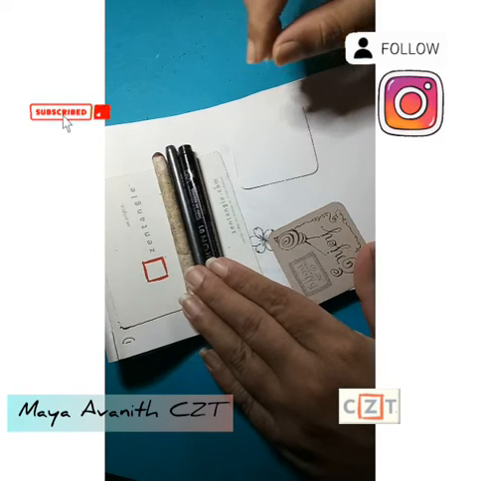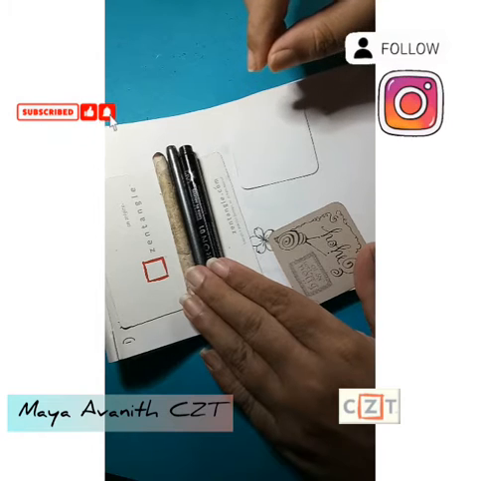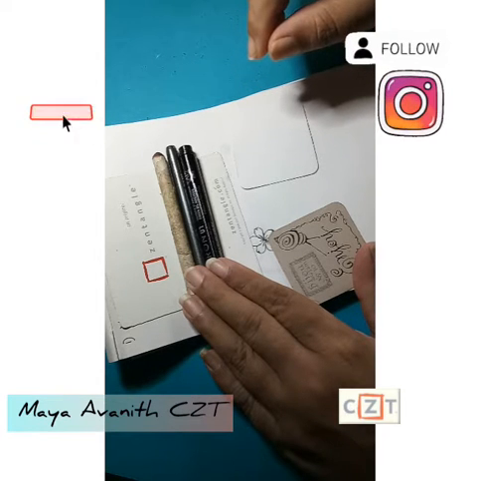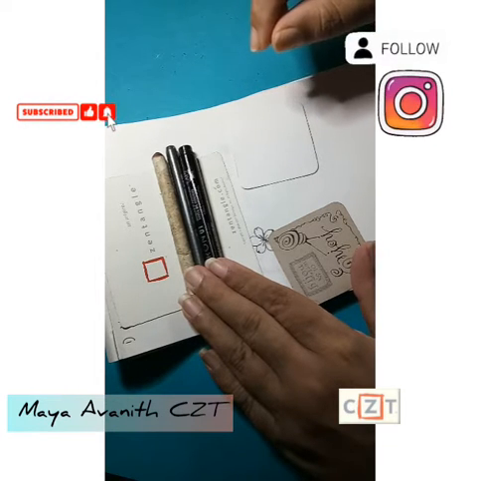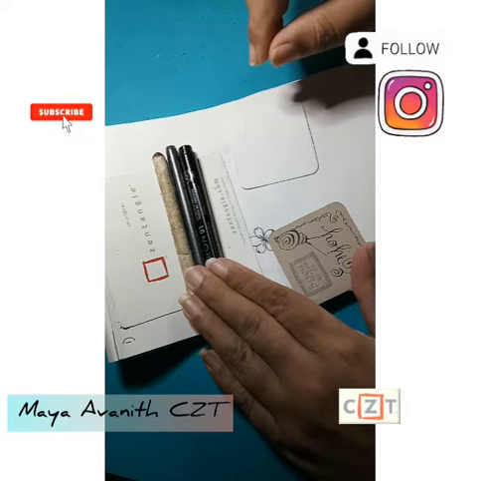Hello, welcome to another snippet session on a Zentangle pattern called Eofer.